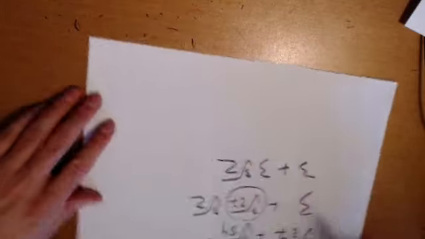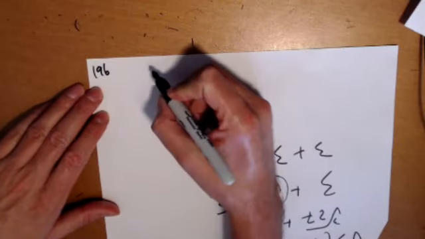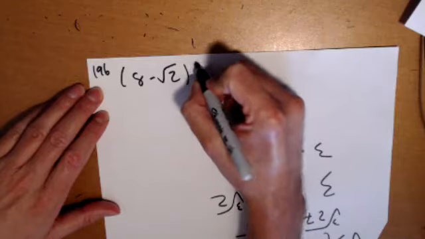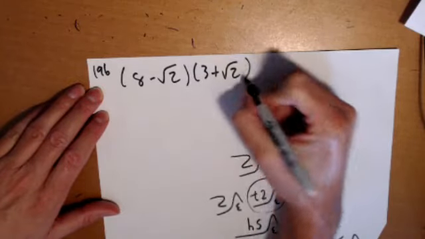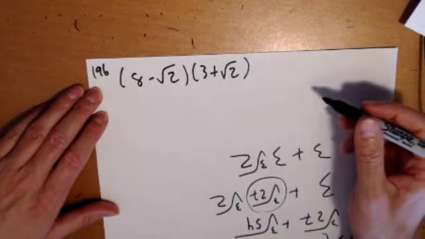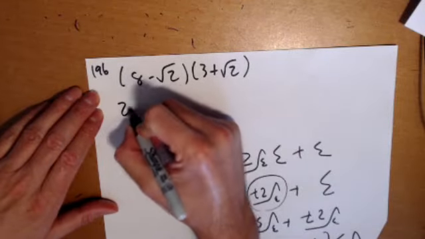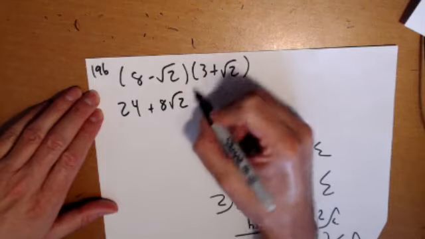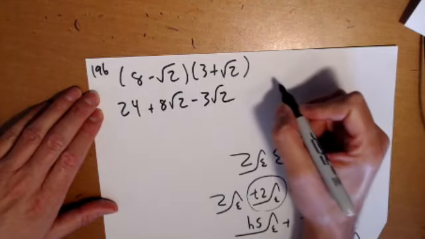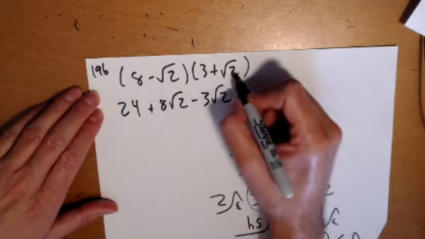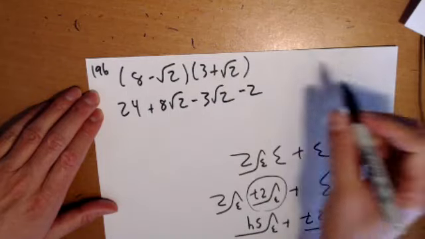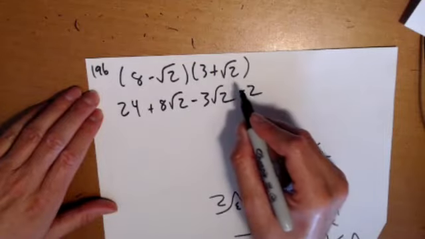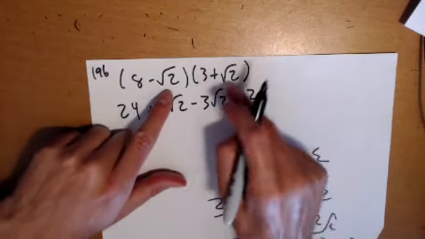196. 8 minus root 2, 3 plus root 2. Binomial times binomial, so let's just FOIL. 8 times 3 is 24, outsides, plus 8 root 2, insides, minus 3 root 2, lasts. Rad 2 times rad 2 is 2. So you could have said minus the square root of 4, right, because 2 times 2 is 4 square rooted. Or you could just use the idea that rad 2 times rad 2 is 2.